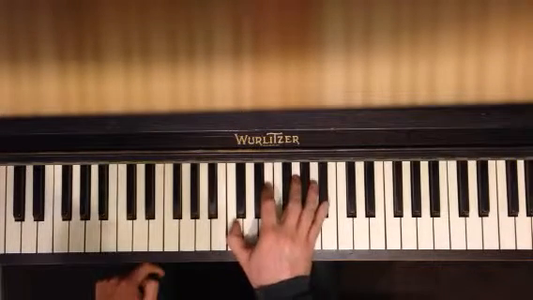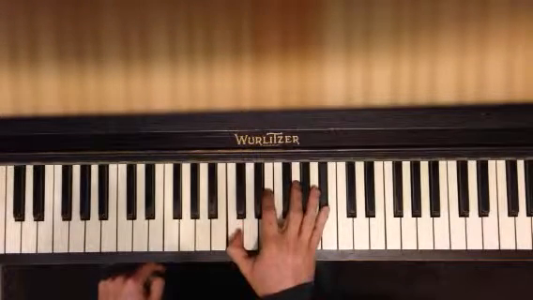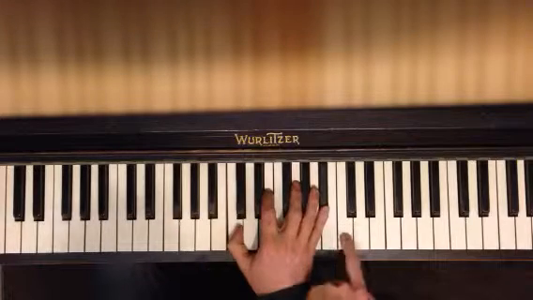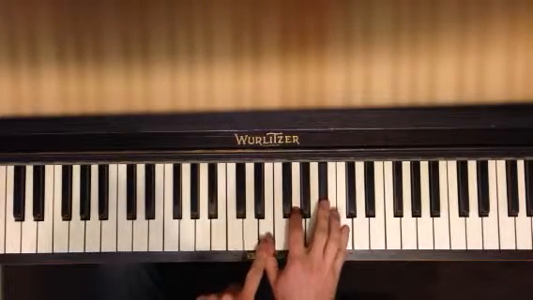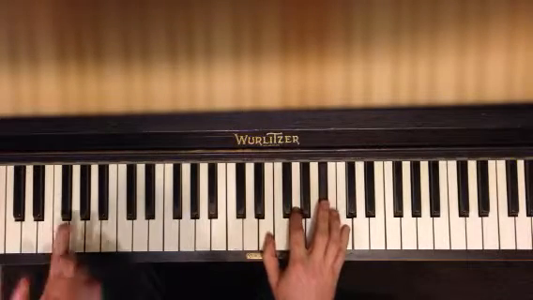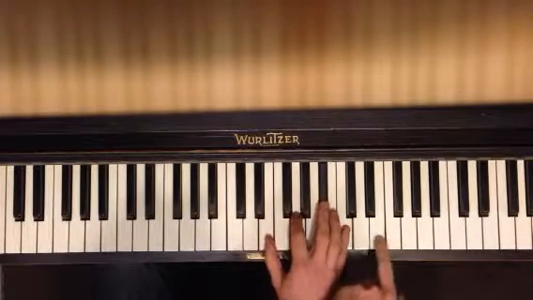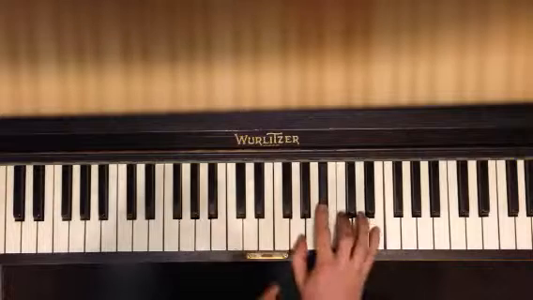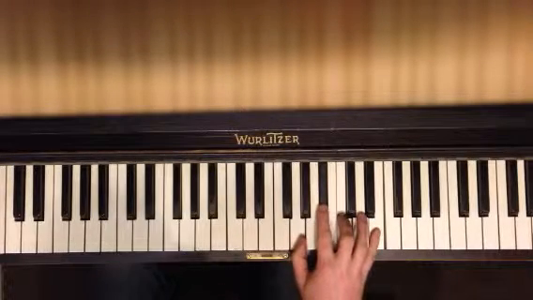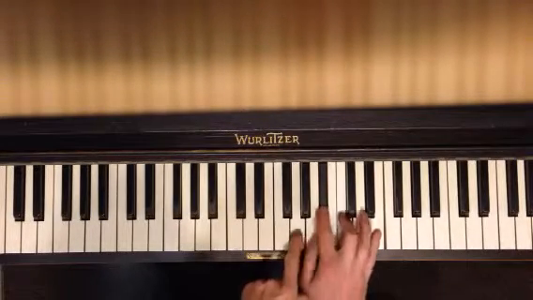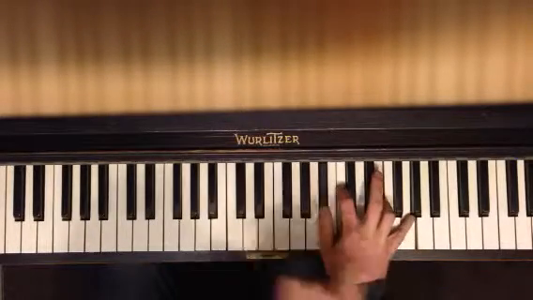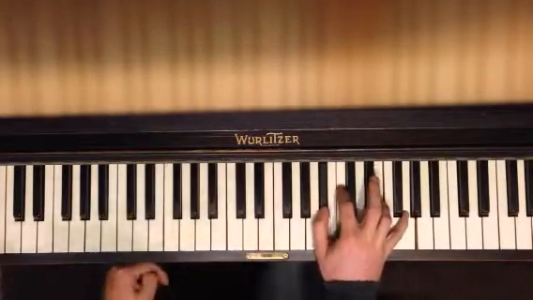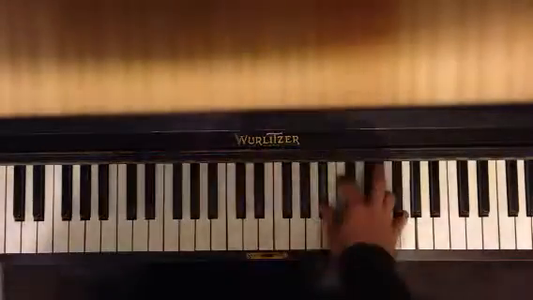7th chords work the same. We're going to do dominant 7. Take the C, put it on top. Now the 3rd is on the bottom. That's C first inversion. C7 first inversion. Take the E, put it on top. The 5th is now on the bottom. We have C7 second inversion. And then finally, you take the G, put it on top. Our 7th is now on the bottom. It is C7 third inversion.